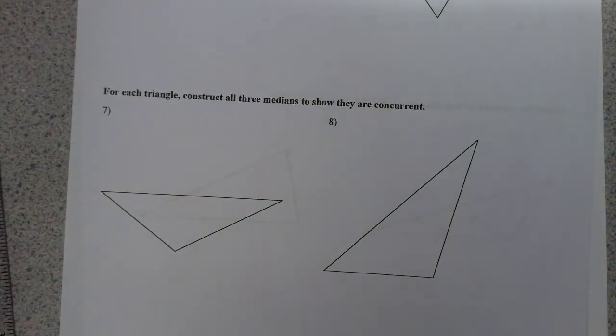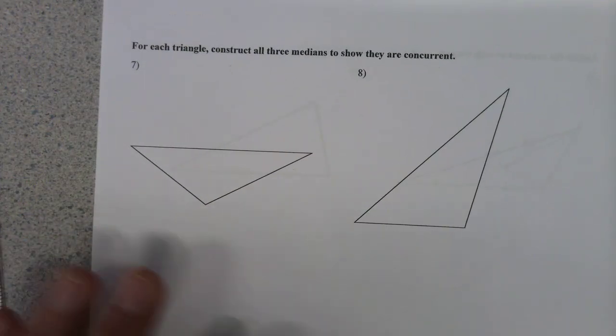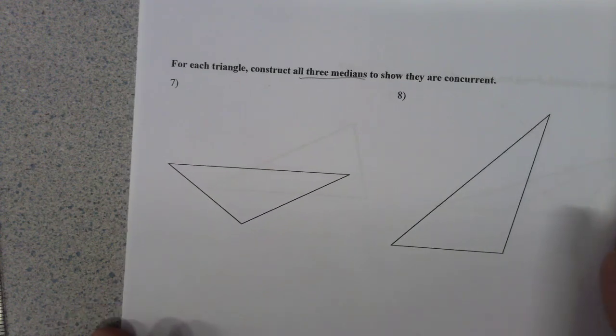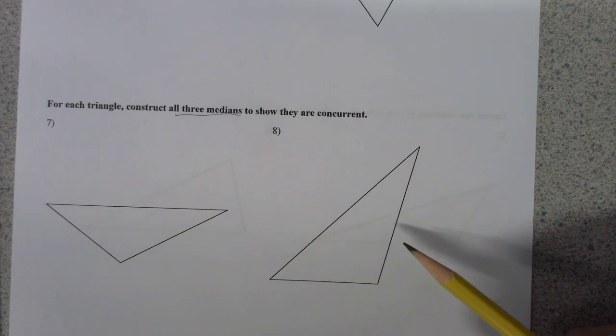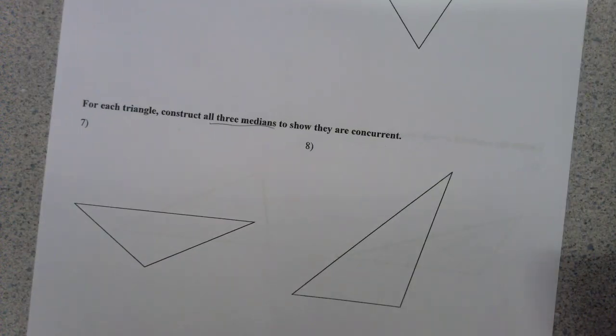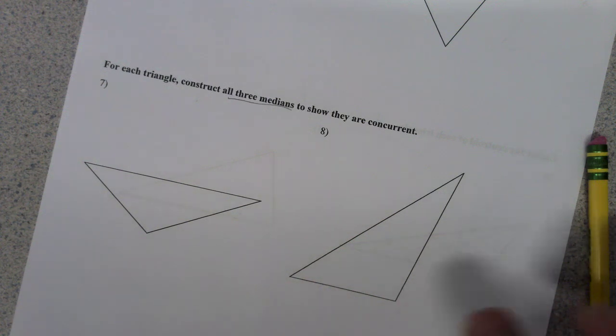I'm going to put this keyboard somewhere else. It was in the way. Okay. Now, for each triangle, we're going to construct all 3 medians. So we're going to do it on all 3 of them. And I think I want to go on this one here because it's bigger and might be easier to show. Nah, never mind. I really don't care. All right. So we'll do number 8, okay?